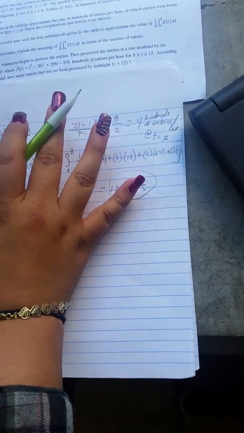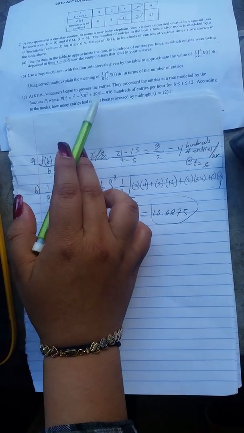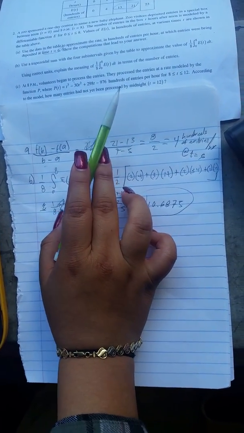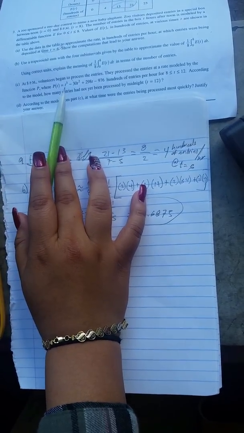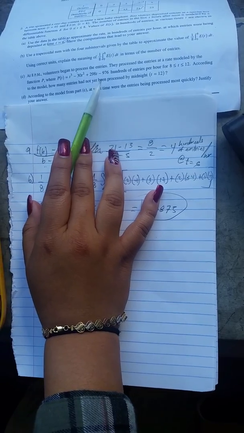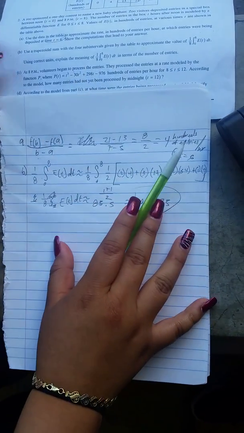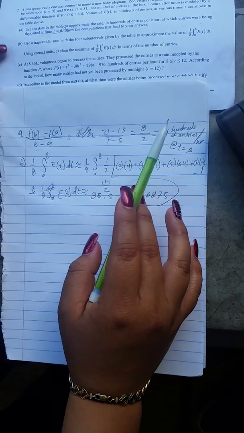For letter C, at 8 p.m. volunteers began to process the entries. They processed the entries at a rate modeled by the function p, where p of t equals t to the third power minus 30t squared plus 298t minus 976 hundreds of entries per hour for 8 less than or equal to t less than or equal to 12.